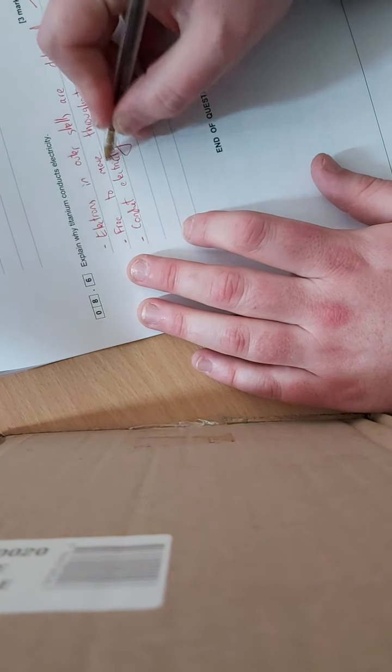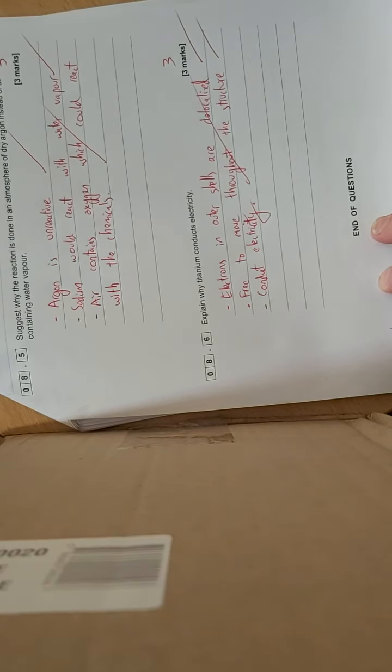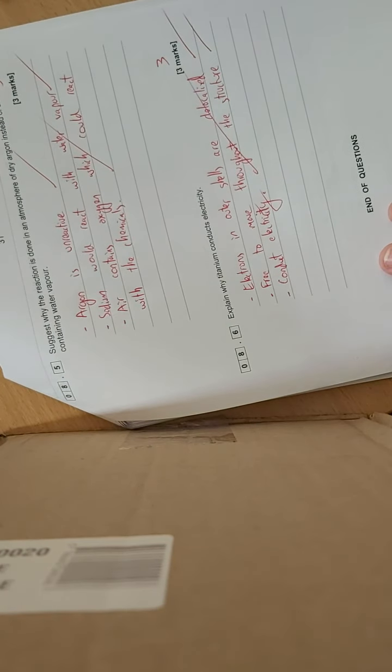Okay, I don't know what's going on with my handwriting there. So, essentially that there is about the property of a metal. This one here is getting you to think about properties of really group 1 and group 7 actually. Bit of a weird question. So just be aware, your last question on any paper, whether it's foundation or high, doesn't matter, will always be a bit weird like this.